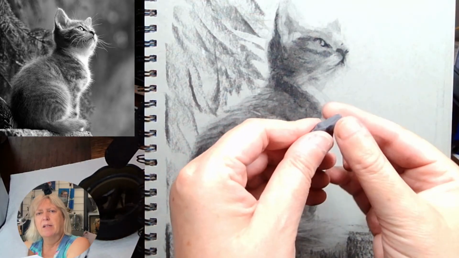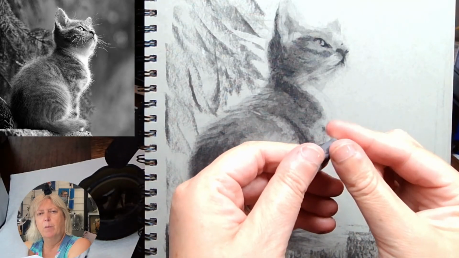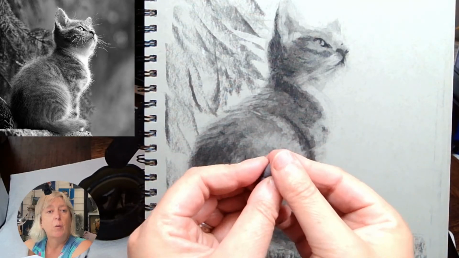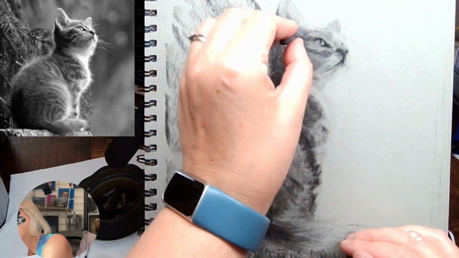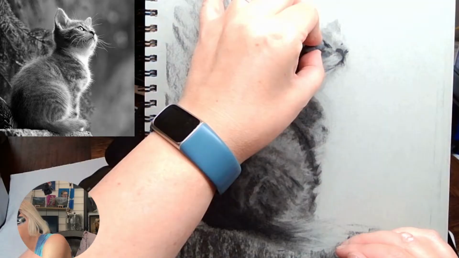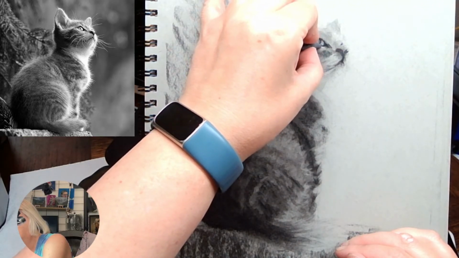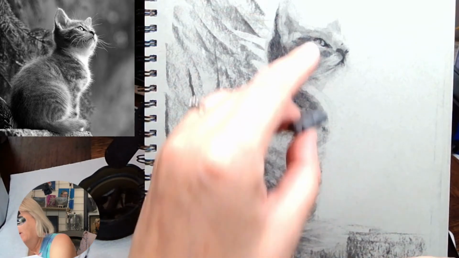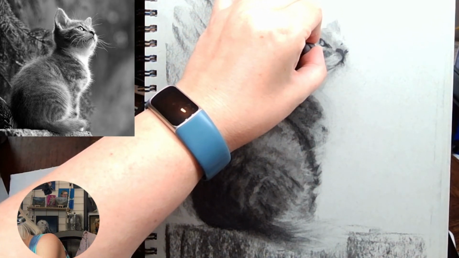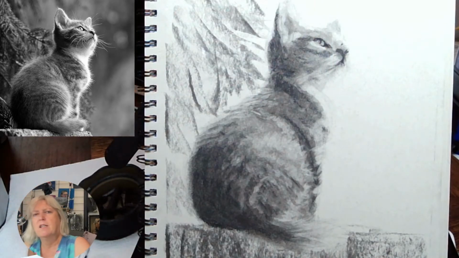So again, I'm getting my putty rubber, I'm making it into a point. That's what makes these putty rubbers so amazing, is you can really shape them. And I'm looking at not putting a dark line under that eye, but instead using my eraser and taking out a little bit of light around it.